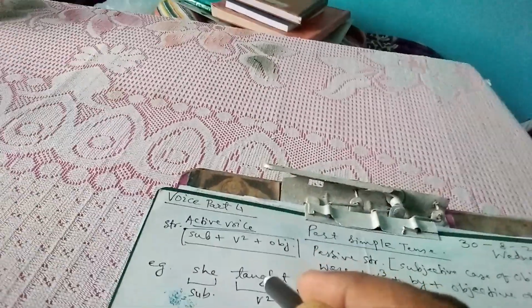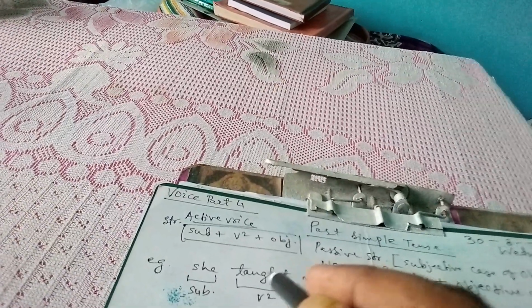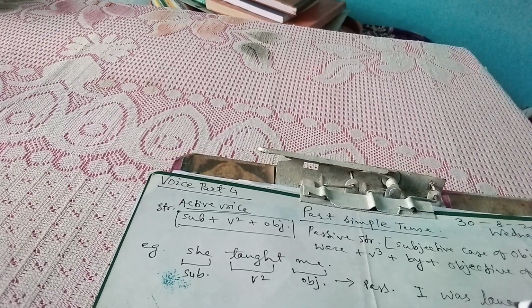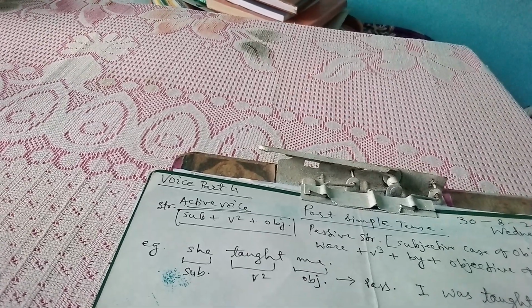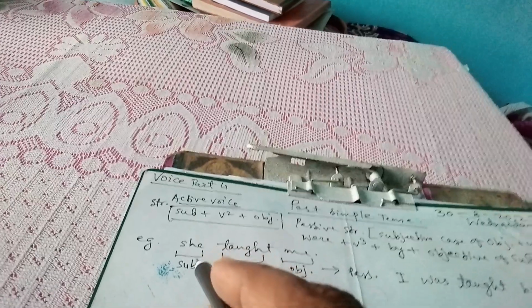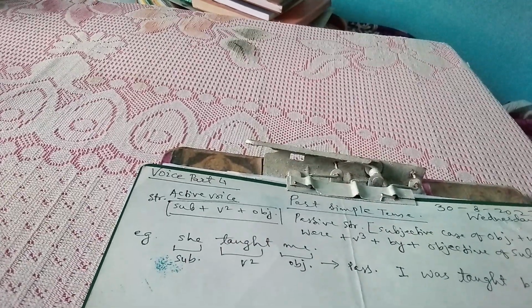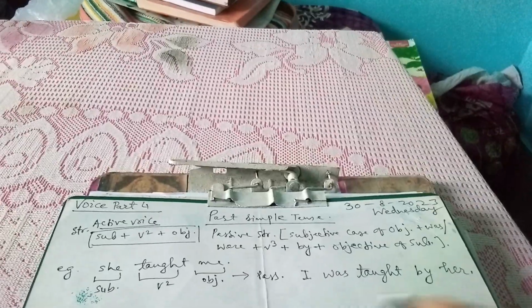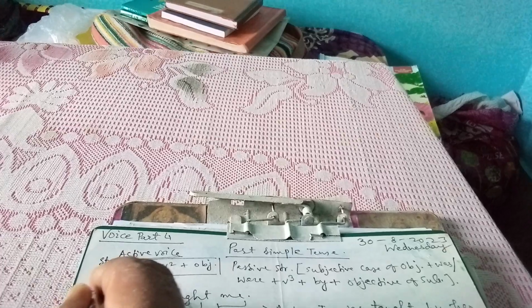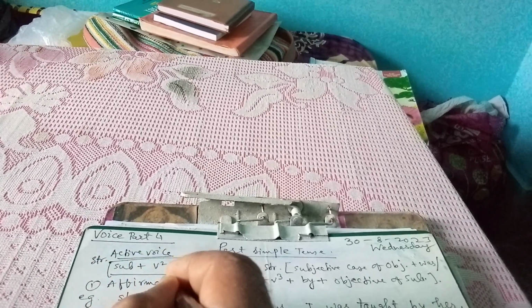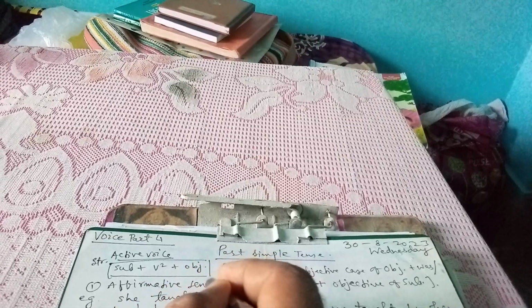So V3 of taught, V2 and V3 both are same. Teach, taught, taught. So I was taught by, and see subject, its objective case is her. So by her. So this became the passive voice of affirmative sentences. This is an affirmative sentence.